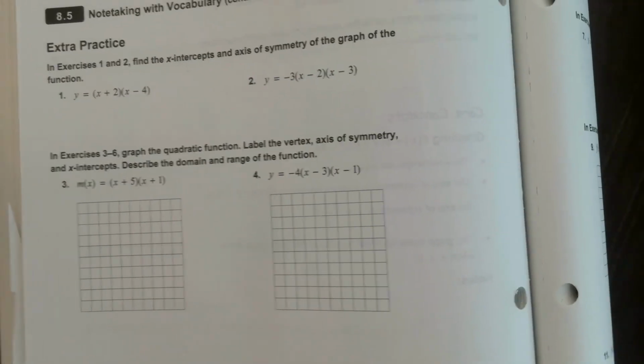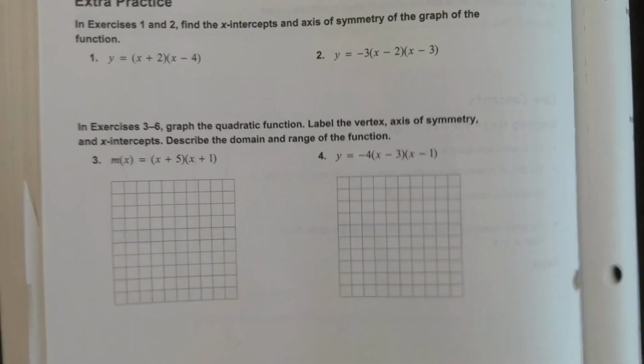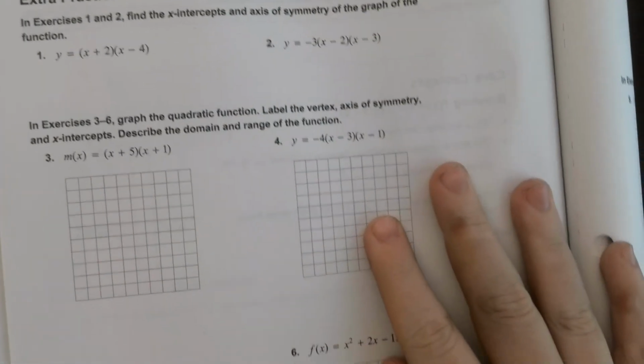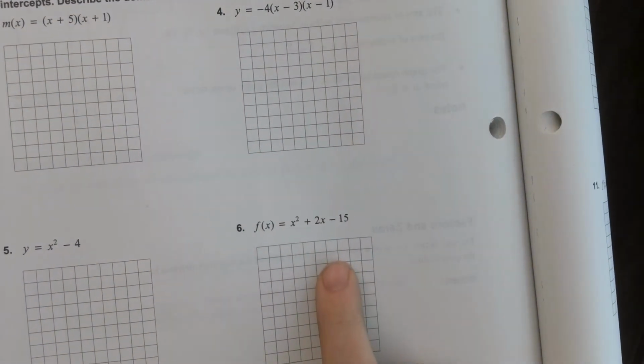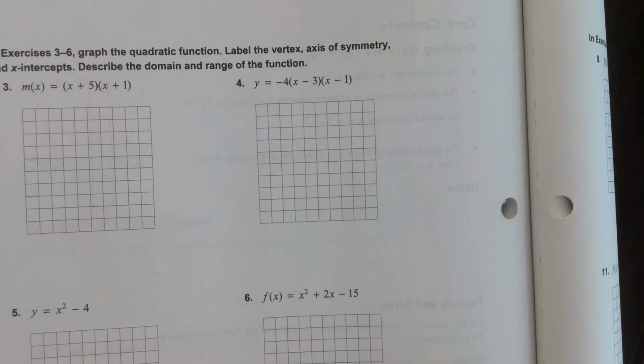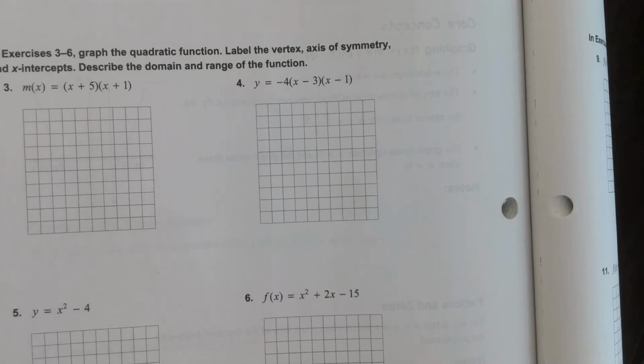So here's what I want you to do. We've already sort of done problem number 3, in a way. I want you to try out problem number 4 and problem number 6 as well. Pause the video here. And what I want you to do, again, is solve for the x-intercepts, graph them, find your axis of symmetry halfway between them, and use that to find your vertex. Pause the video here, and let's take a look once we come back.